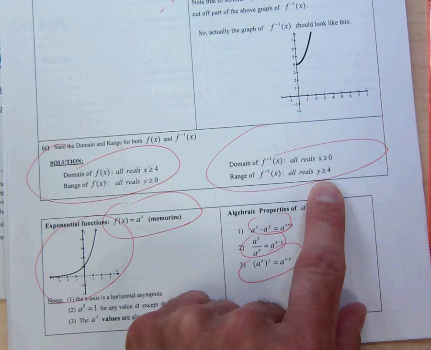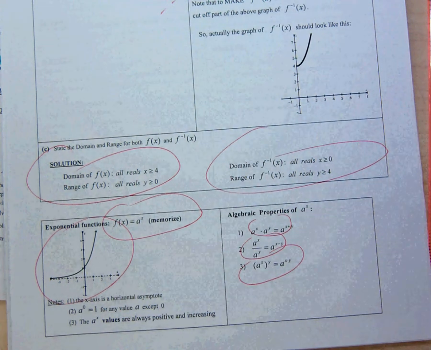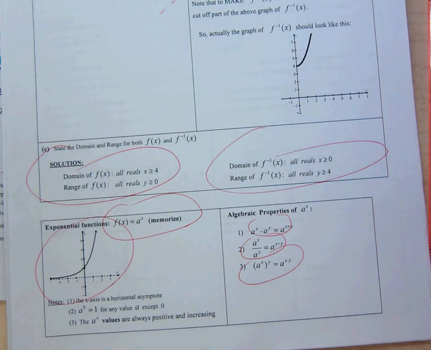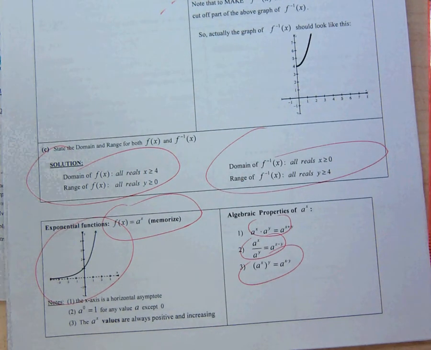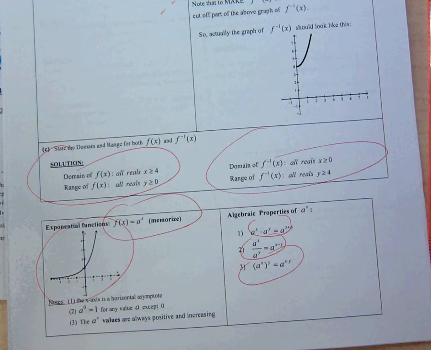Just remember, f and f inverse have to be reflections of each other over what line? The line y equals x. Okay, that leads me into my next concept, which is huge.